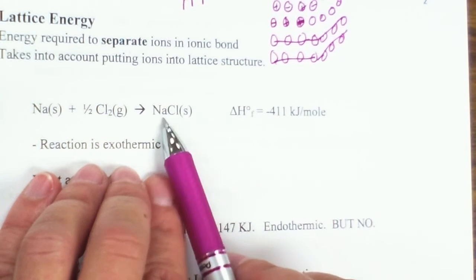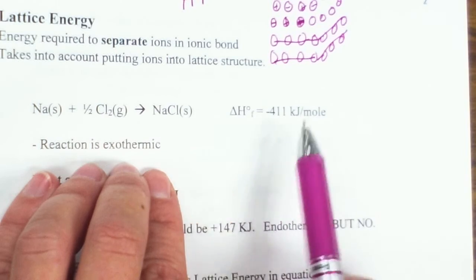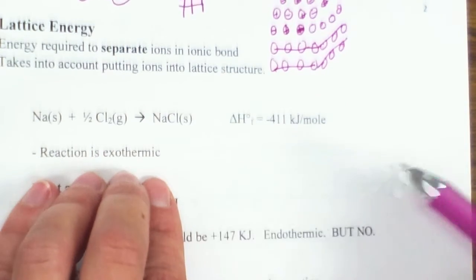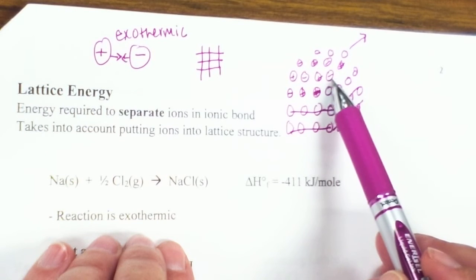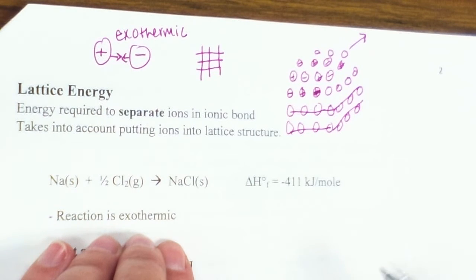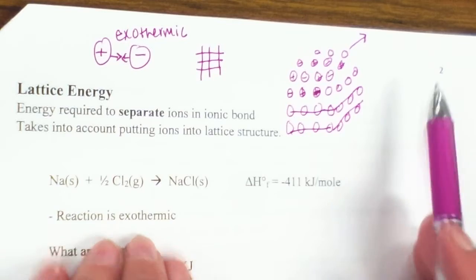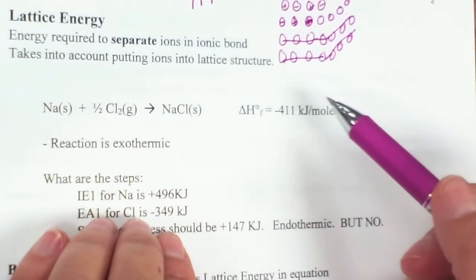So delta H formation of 1 mole of sodium chloride is exothermic. Sort of makes sense when you think about it. That makes sense because these guys are positive and negative. It seems like it should be exothermic. Okay, so let's look at the steps of this.